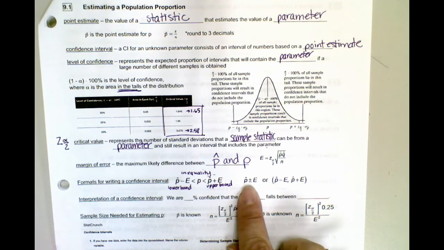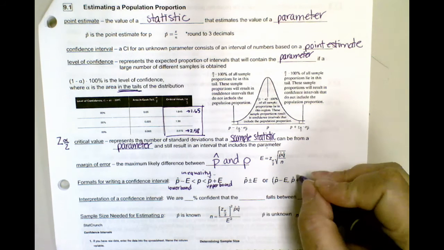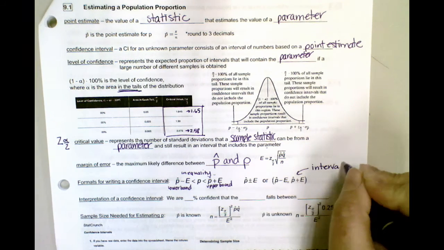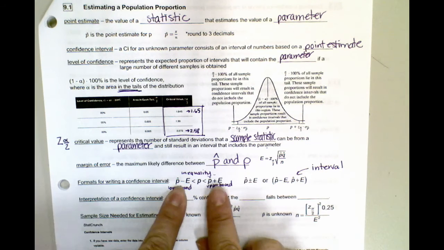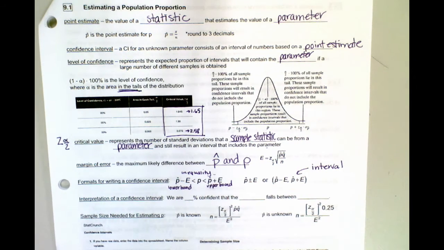This middle one, they actually just call it p hat plus or minus e notation. So if it asks you for this form, it will actually say write your confidence interval in the form p hat plus or minus e. And then this guy is interval notation, where you're using the same lower bound and upper bound that we had in inequality notation. We're just writing it as an interval.